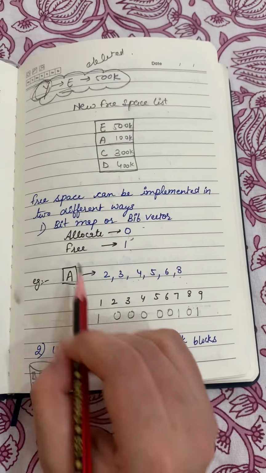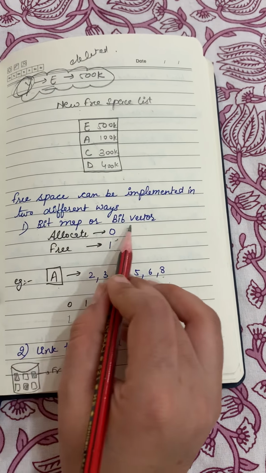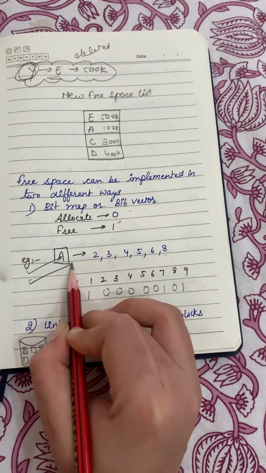This is the way by bitmap or bit vector the free space can be implemented.